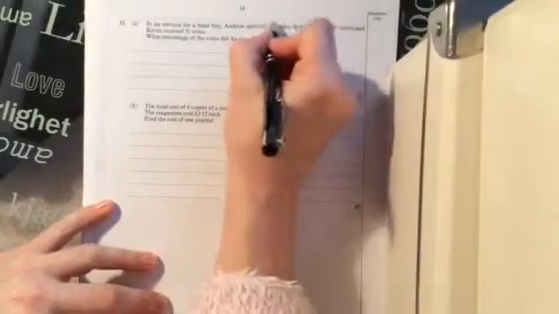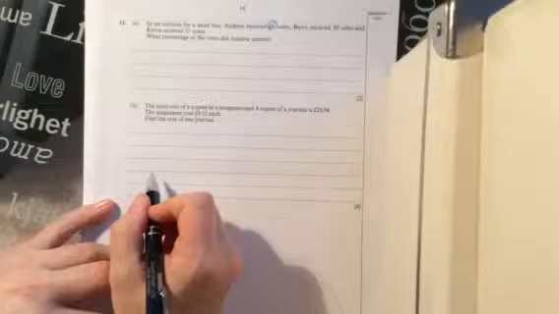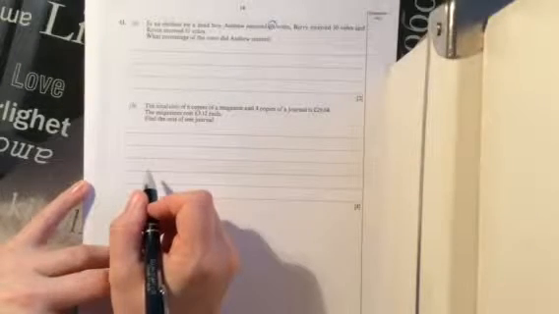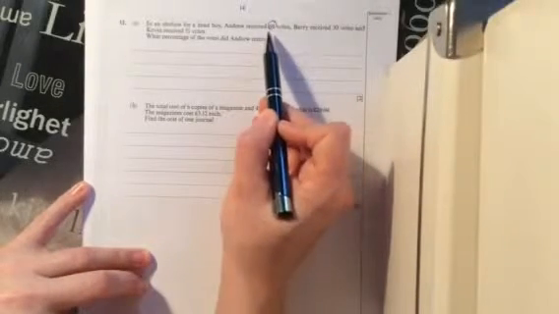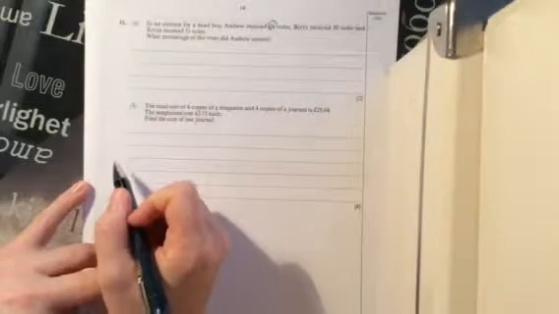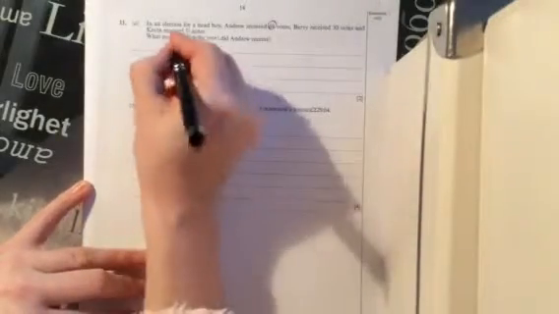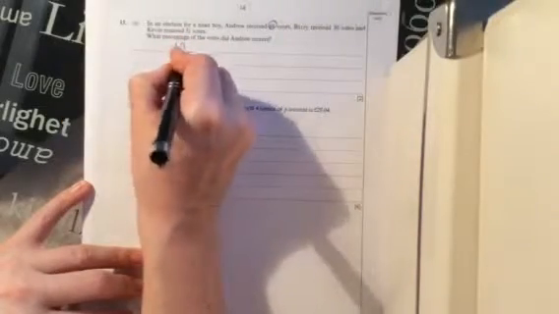For number 11, in an election for head boy, Andrew received 69 votes, Barry 30 votes and Kevin 51 votes. We've got to find the percentage of the votes that Andrew received. Andrew received 69 votes out of a total of 150, because if we add Andrew's, Barry's and Kevin's votes, that comes to a total of 150. So as a fraction, Andrew received 69 out of 150 votes.